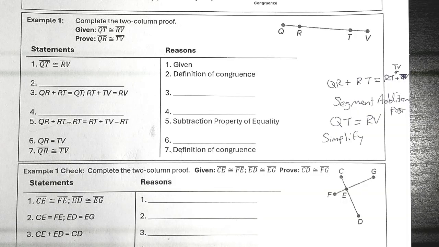There are 5 options. I'm not adding any extra yet because I want you guys to get comfortable doing the proof. It's sort of out of nowhere, I guess is the best way to put it. Okay, so example 1, complete the 2-column proof.